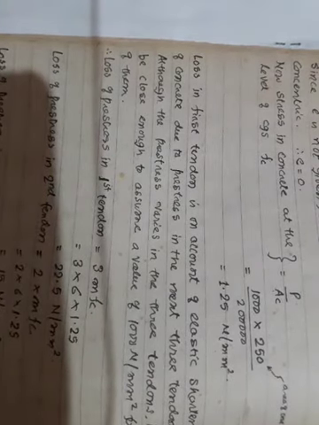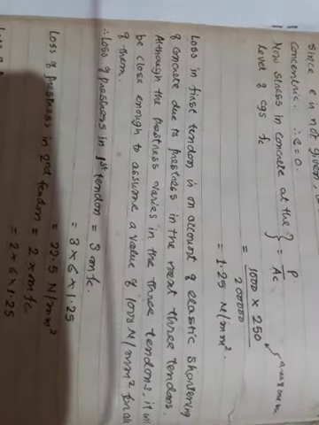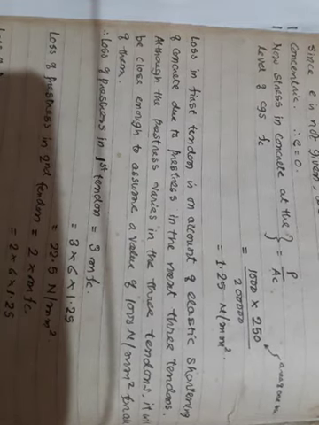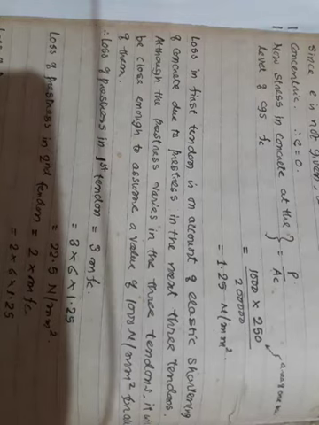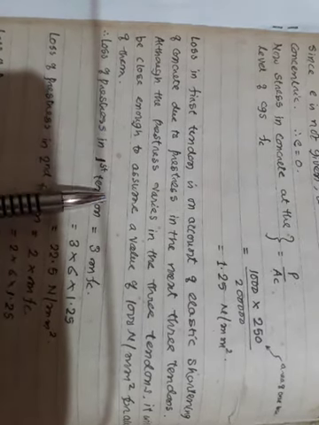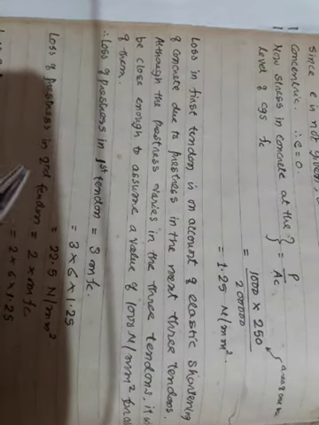Now there are four cables, as the problem says. All four cables are not stretched simultaneously. They are tensioned one after another. The first cable, when it is tensioned, will not undergo any loss of pre-stress due to elastic shortening. But the first tendon will undergo the loss when the other three cables are tensioned.